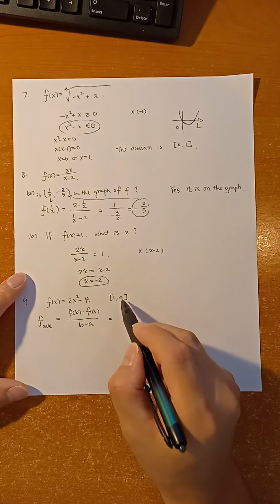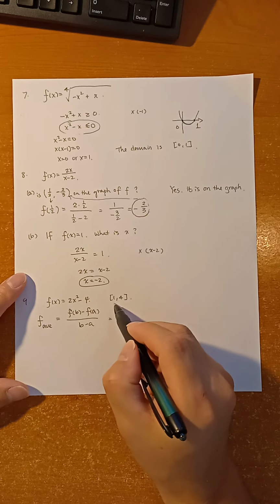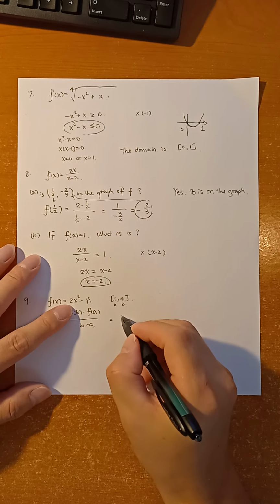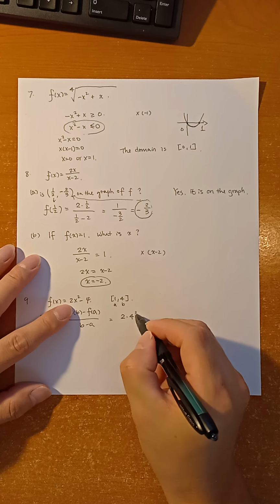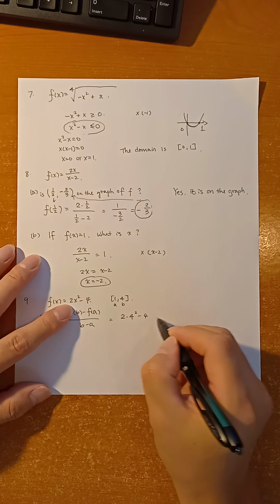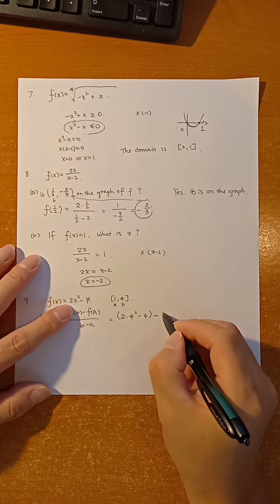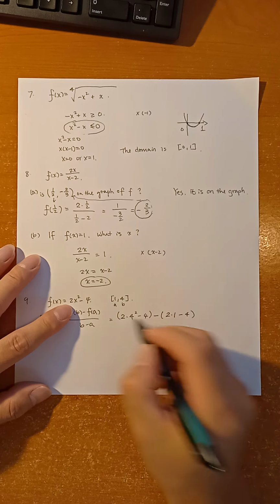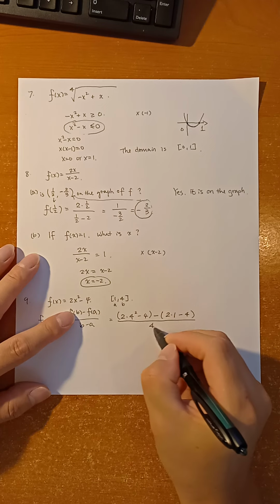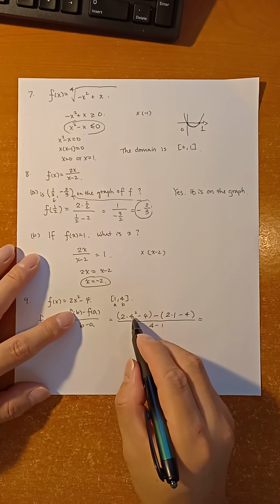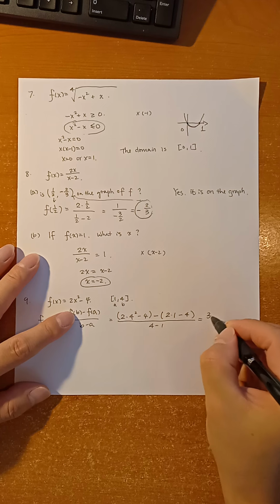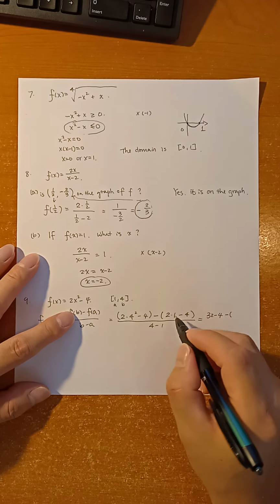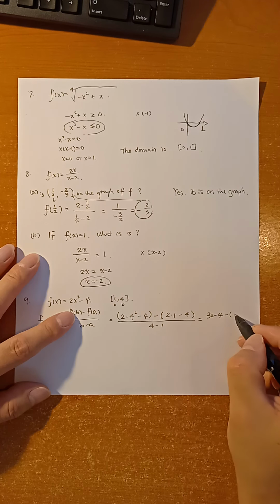But anyway, f(b), b is 4, a is 1. So this is a, this is b. f(4) is 2 times 4 squared minus 4. This is f(4). And minus f(1) is 2 times 1 squared minus 4. And 4 minus 1. 4 squared is 16, times 2 is 32, minus 4. 1 squared is 1, 2 times 1 is 2. 2 minus 4 is negative 2, over 3.